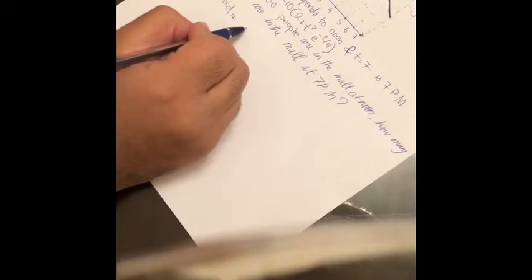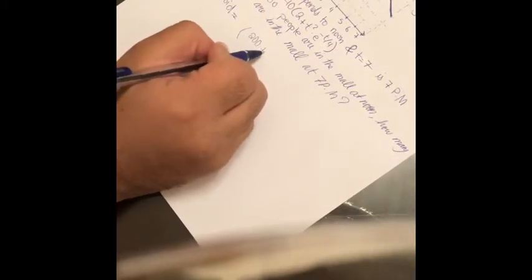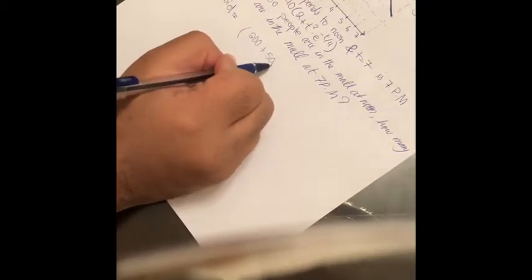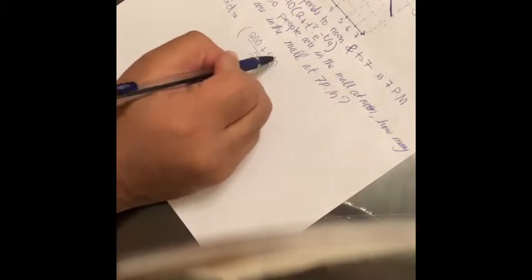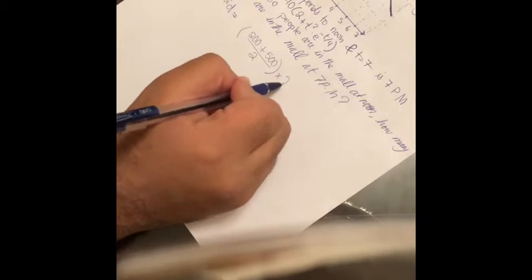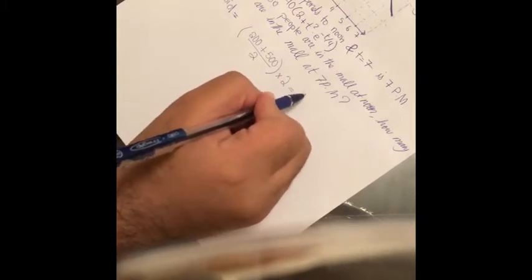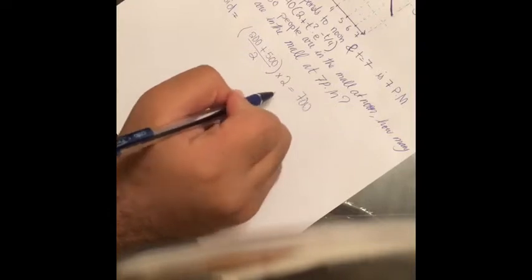We'll get the area, which is 200 plus 500 divided by 2 times 2, where we will get 700, because here we get 350 times 2, so 700.